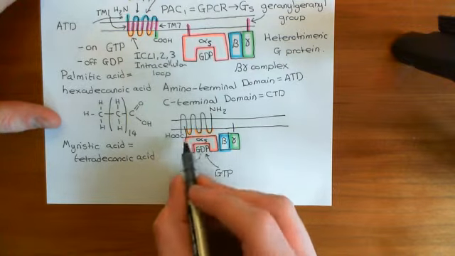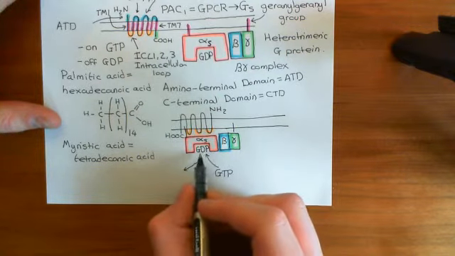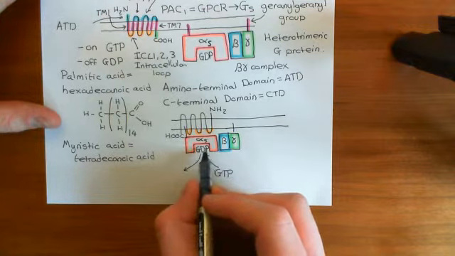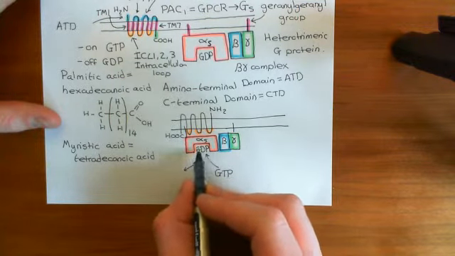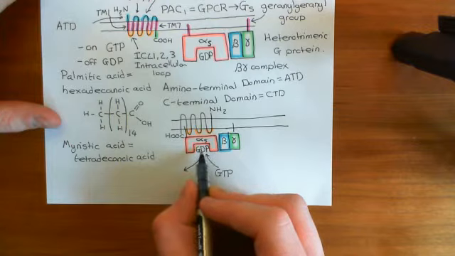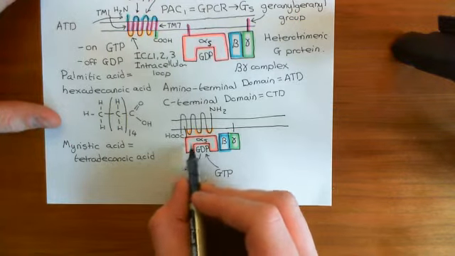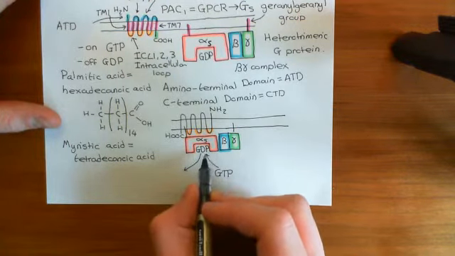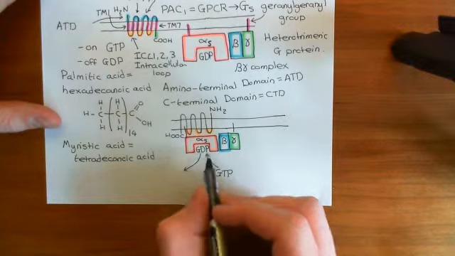The reason that this requires catalysis is that temporarily, when you remove the guanosine diphosphate from this binding site, you will have nothing bound in there. The state of having nothing bound in there is very high energy usually.